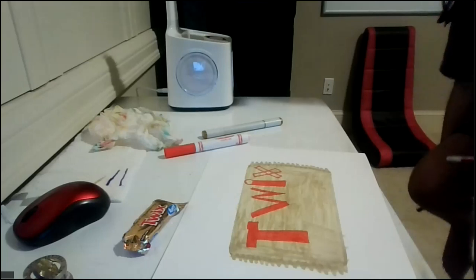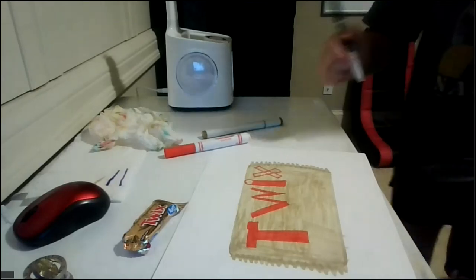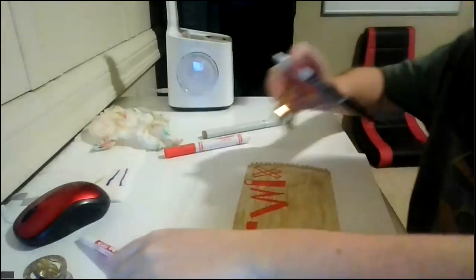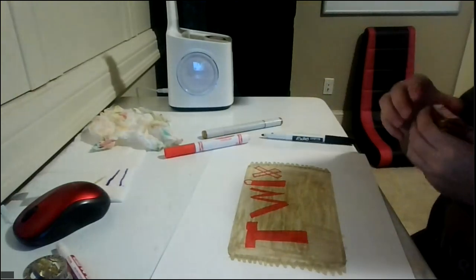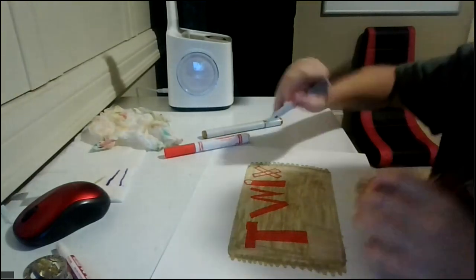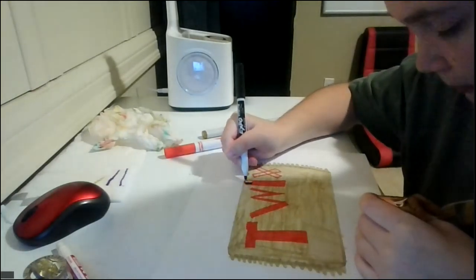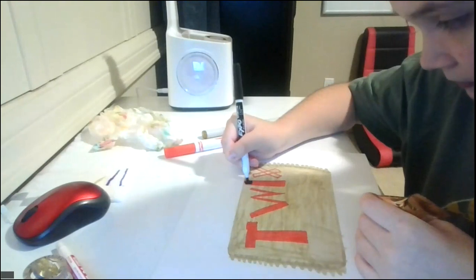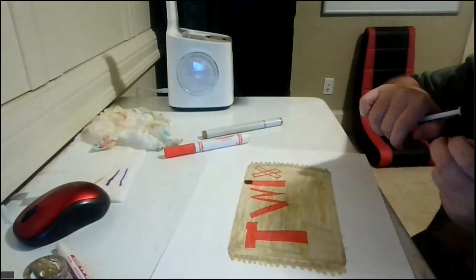Okay. So it's like two straight lines going down, but kind of bubbled. Yeah, there we go.